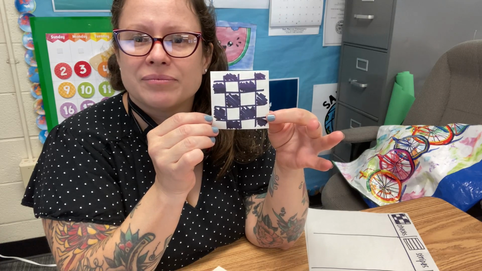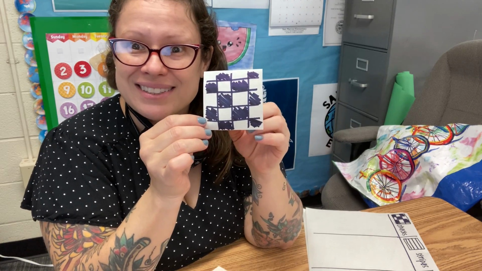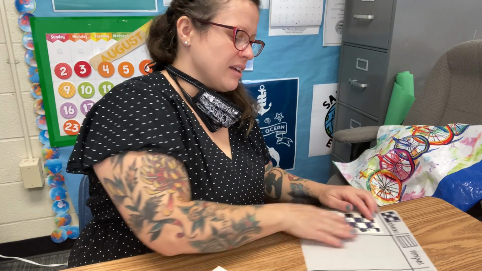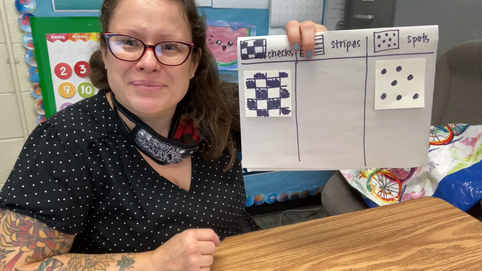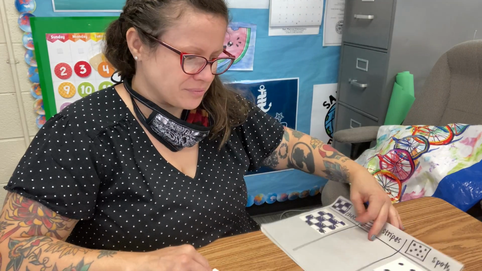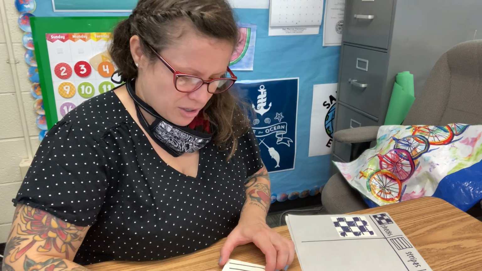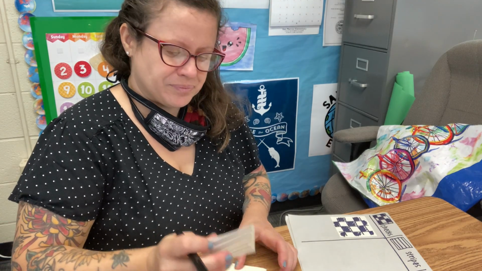All right, my friends, what design did I make here? I made checks. See those little squares? So I'm gonna put the checks here in my checks column. Good for you. I love working with a Sharpie with kids, not for their use, but for mine. But once I do something in Sharpie, they can color over it with washable marker or with crayons, and then it won't smudge or blur and kind of keeps it true.